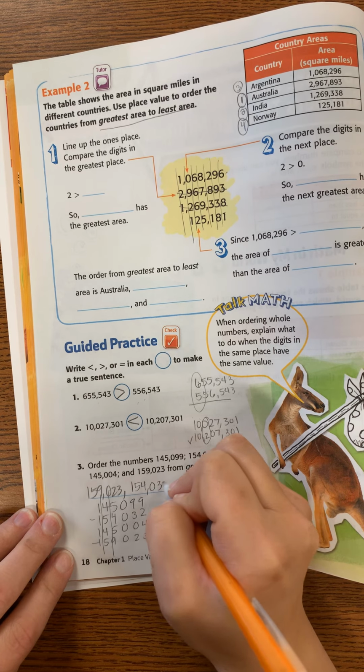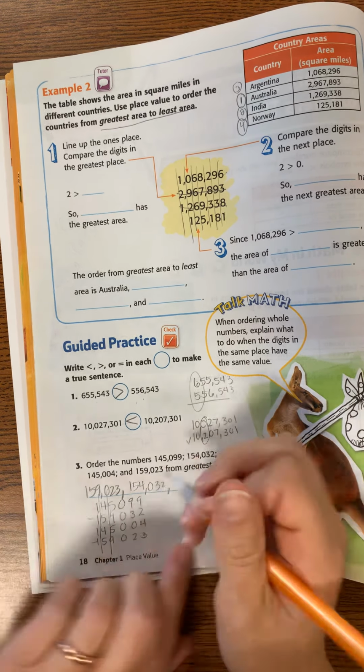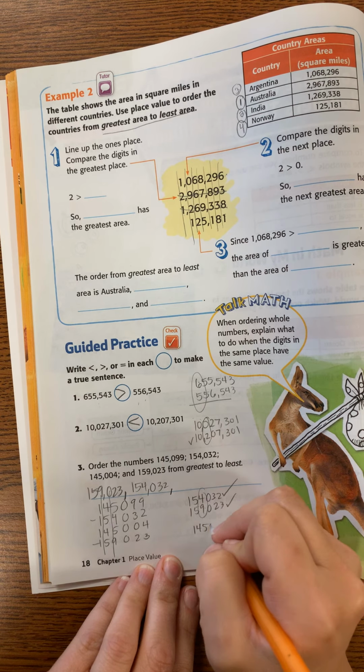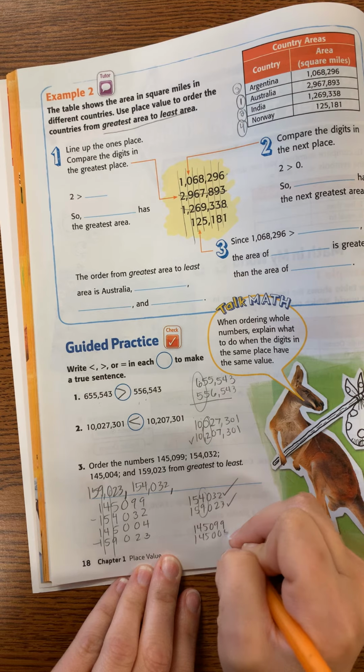I need to make these commas bigger. Okay, so what 2 do I have left? I have this one, just rewriting it so I can see it better, and I have this one.